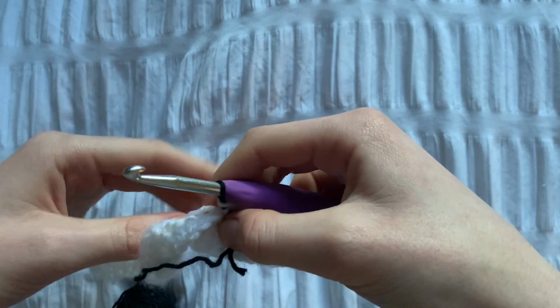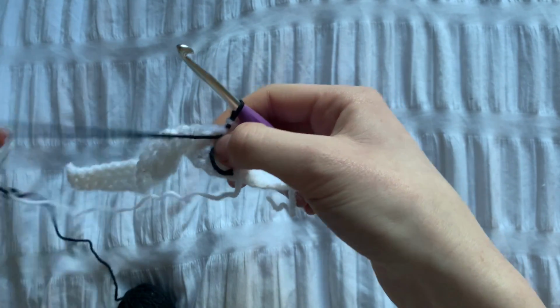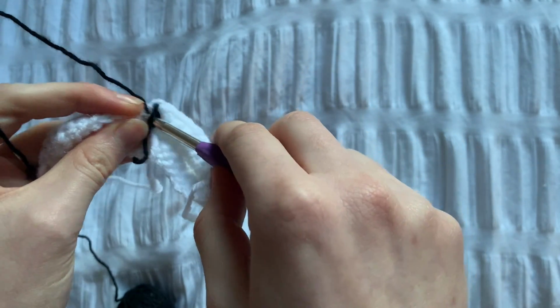Because we're working on row 4, which is the back of the piece, we need to make sure the yarn is tucked in on the side that you're working on. And now we're going to do 4 single crochets and then switch back to white.